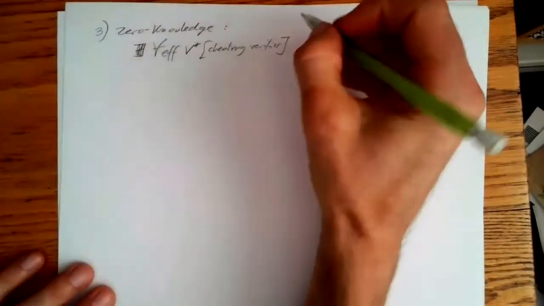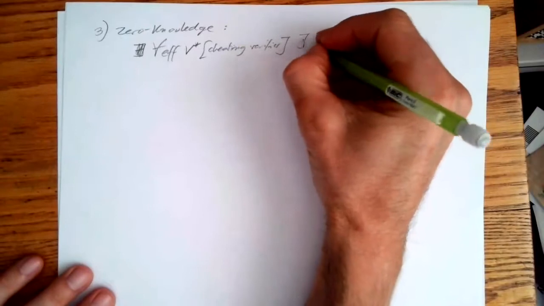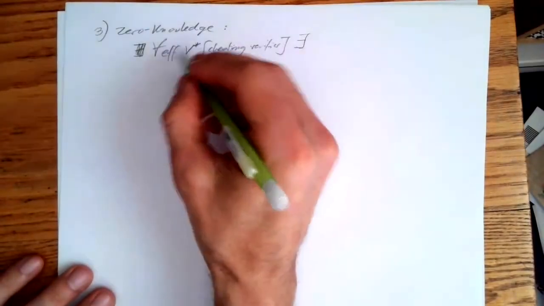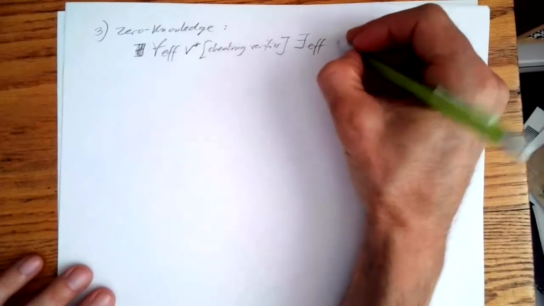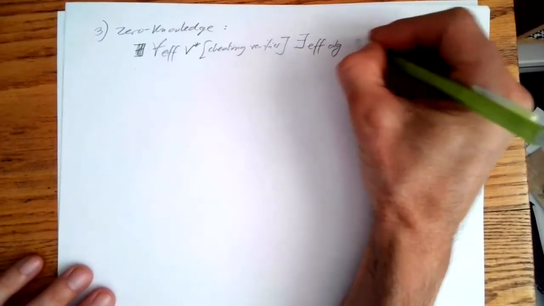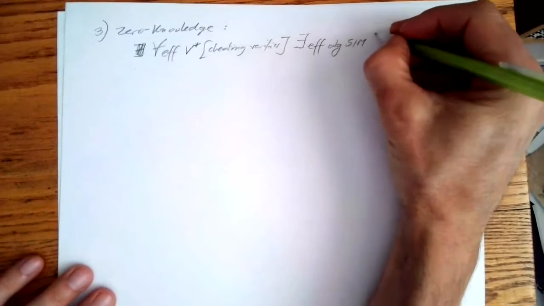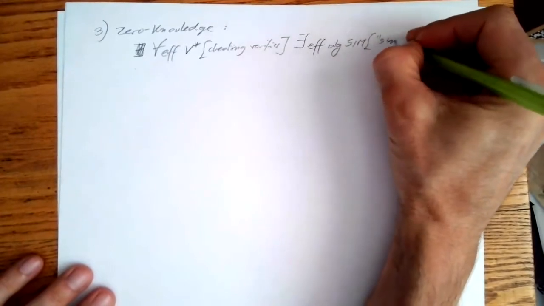So we'll capture this with a notion that for every cheating verifier, there must exist an efficient algorithm Sim that stands for simulator.